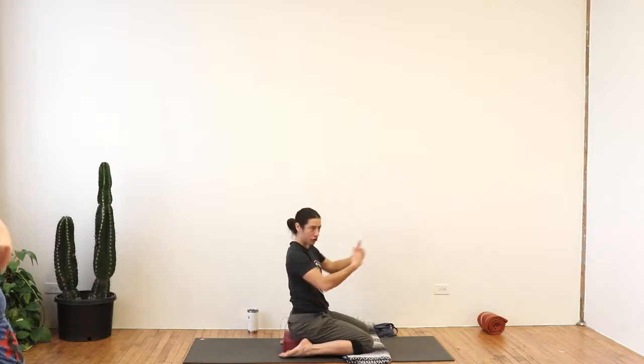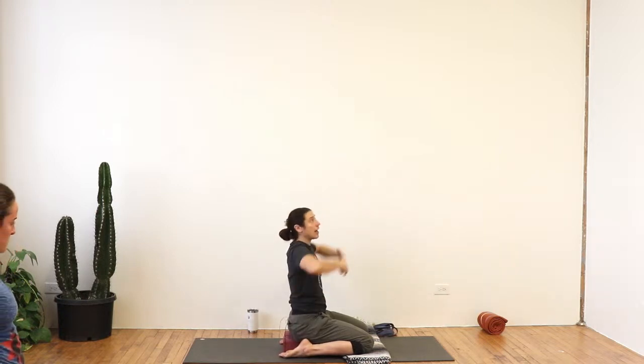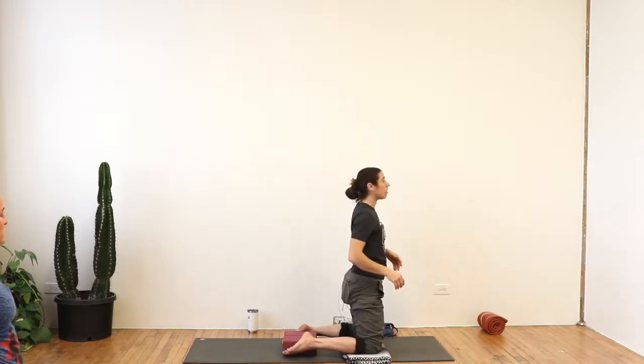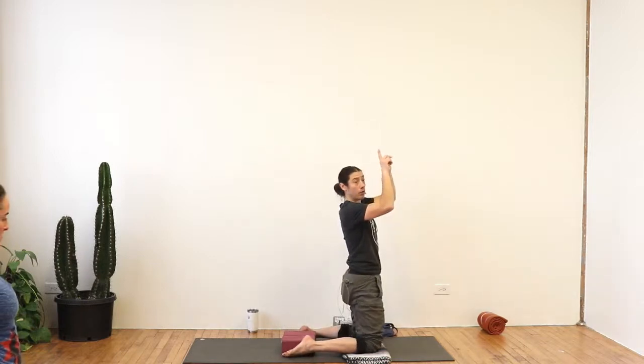I'm going to show you this motion just so you can get a sense of the vertical kind of propulsion. Okay, so up.